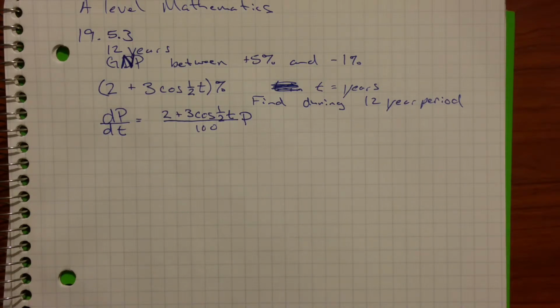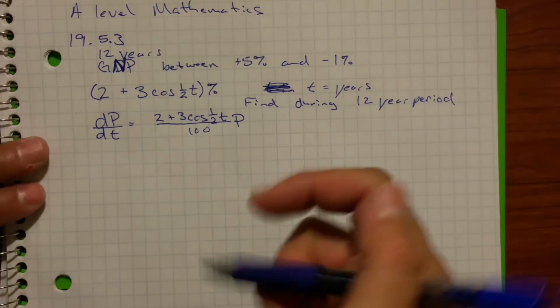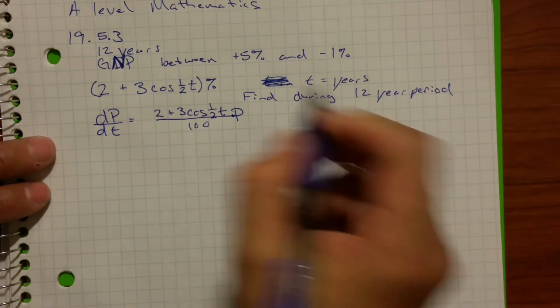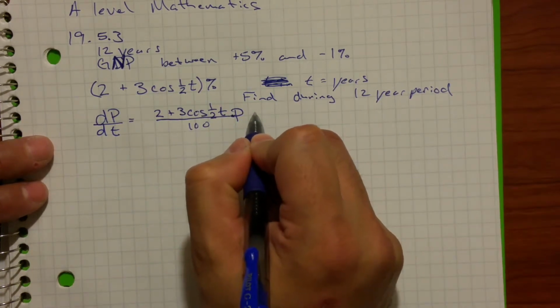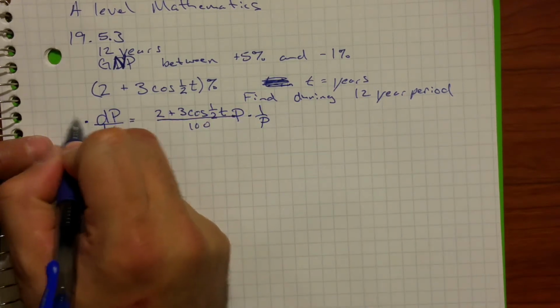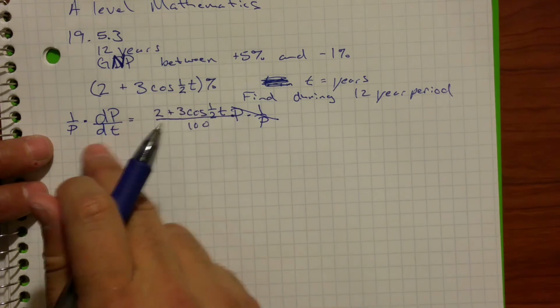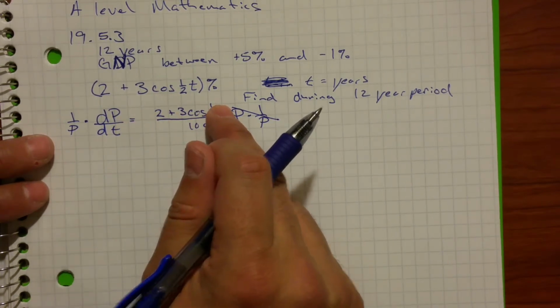Now, let's take a look. I'm going to move this to the other side of the equation. If it's times the P value here, what I need to do is divide by P, or multiply by 1 over P, and that's going to cancel that out there. So I'm going to be left only in terms of t on this side of the equation.